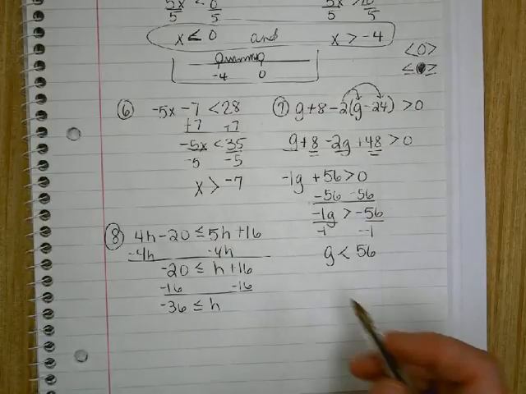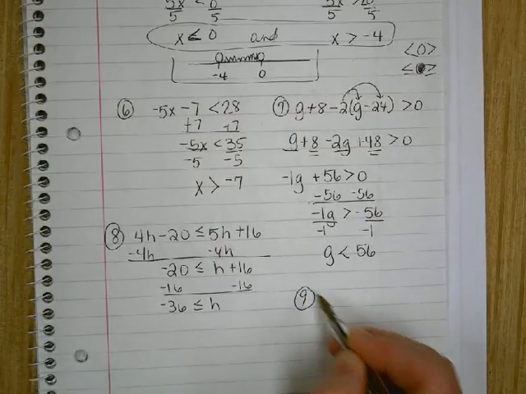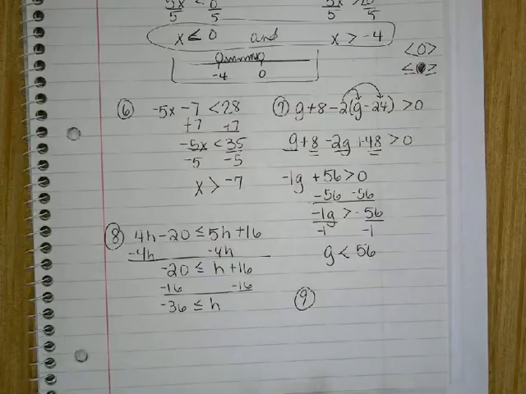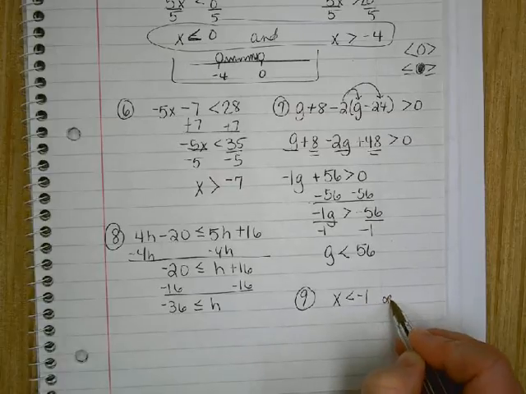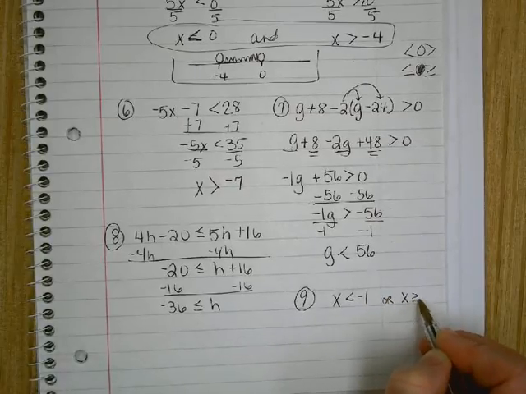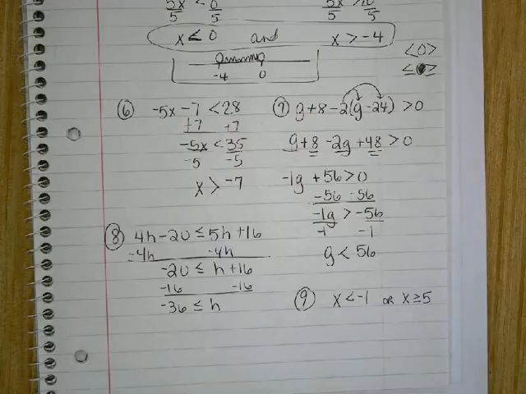Number 9, write a compound inequality that could represent the graph. X is less than negative 1 or X is greater than or equal to 5. You just write the inequality for each part of the graph. Do you have any questions there?